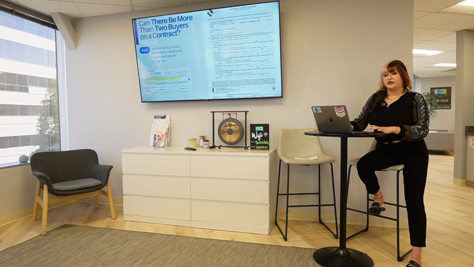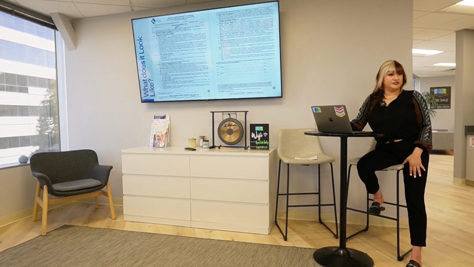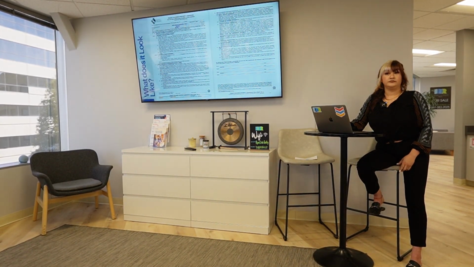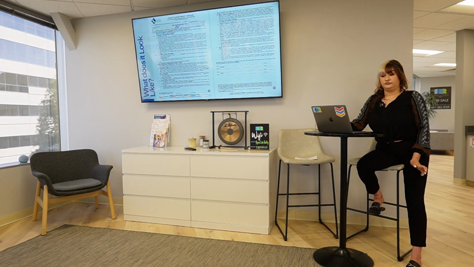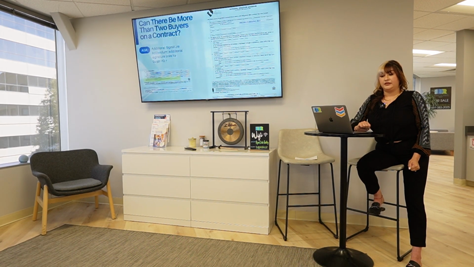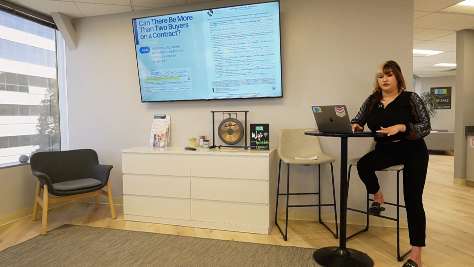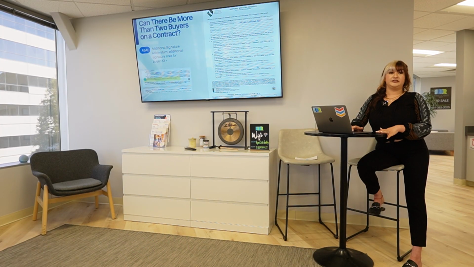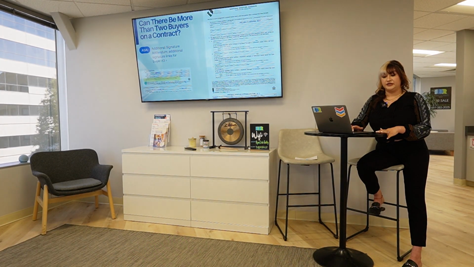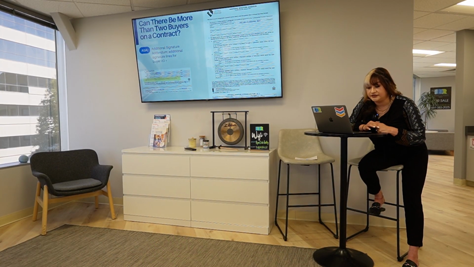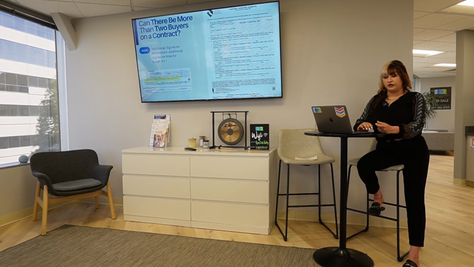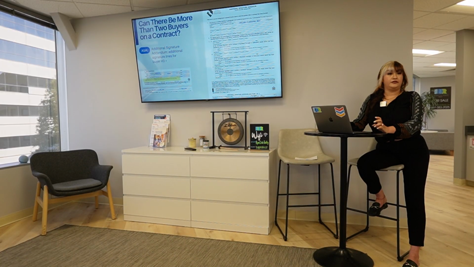More than 2 buyers on a contract. Wait a second, does anybody have questions about this? No? Okay. More than 2 buyers on a contract. You'll notice there are only 2 lines here. This is a snippet from the RPA. There's only 2 lines for buyer signatures. So there's this little box right here. I tried to highlight it, but it says, if more than 2 signers, use additional signature addendum, CAR Form ASA. Okay?